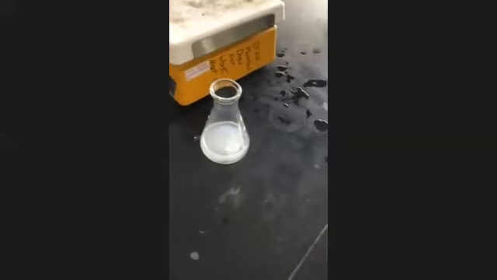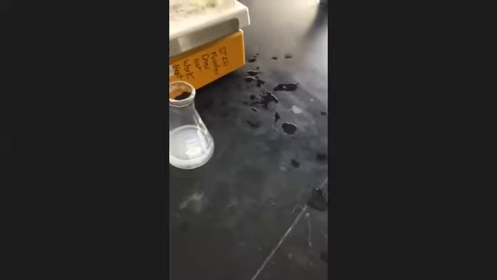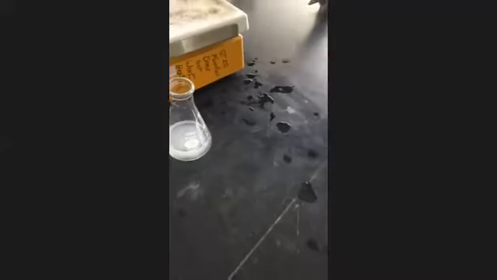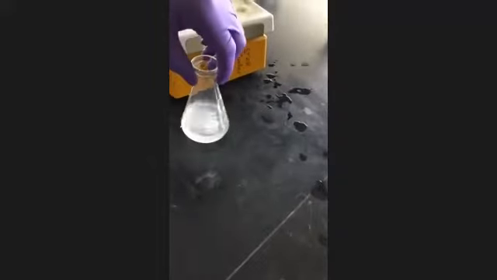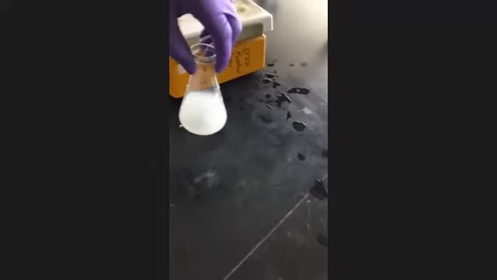And so what the water does, see, aspirin is not soluble in water. So what we're gonna do is force the aspirin out of the solution by adding water and then cooling it down on an ice bath. The colder the solution gets, the more insoluble the aspirin becomes. So we added 40 mils of water, and now we're gonna put that on an ice bath and watch it crystallize.